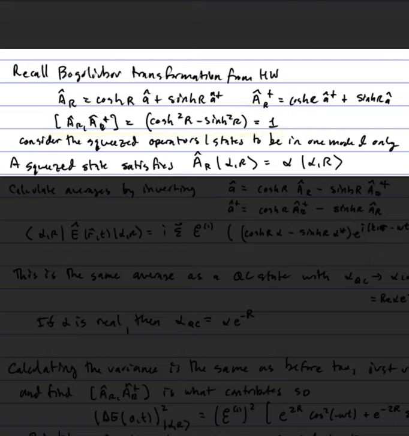And we're going to consider these as squeezed operators, and they're going to be acting on squeezed states. The squeezed states are going to be just like coherent states. They're going to be eigenstates of this capital A_r operator. So when A_r acts on the squeezed state alpha comma r, that's going to equal alpha times the squeezed state alpha comma r. This is generalizing the coherent state, which is what we would get if r is equal to 0.